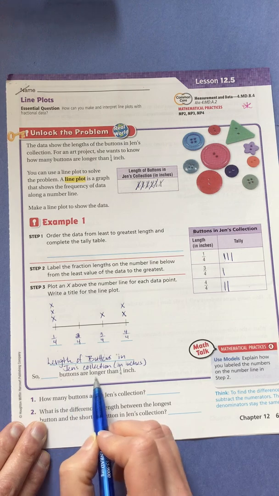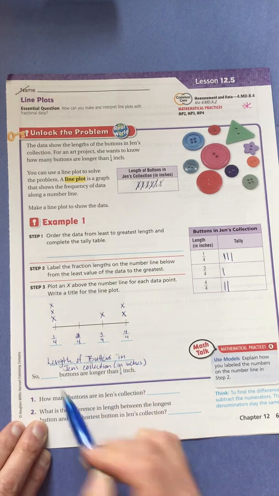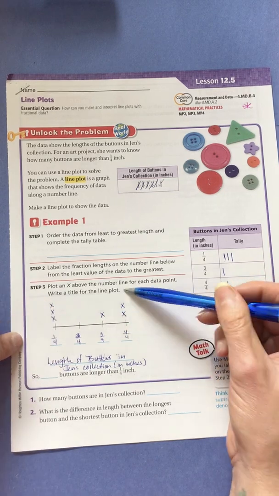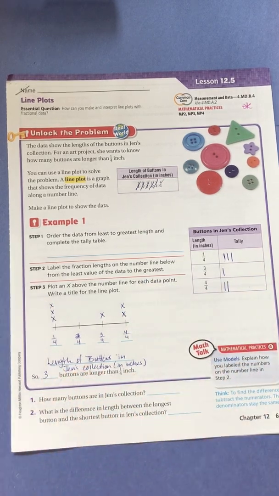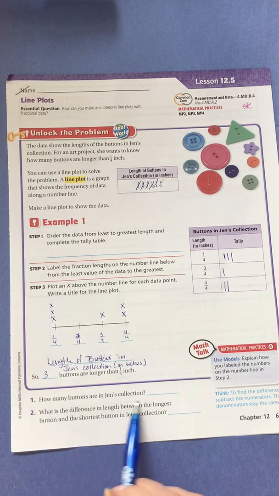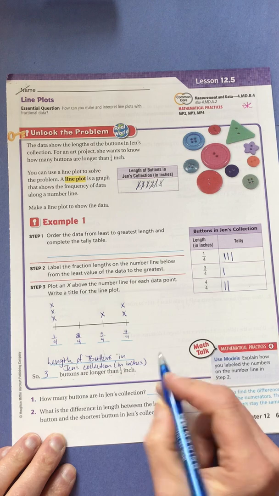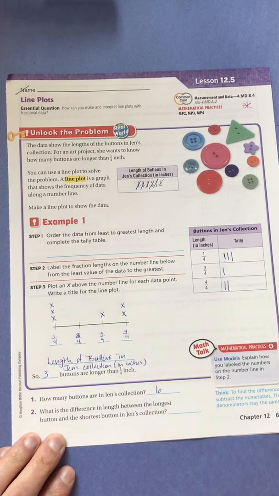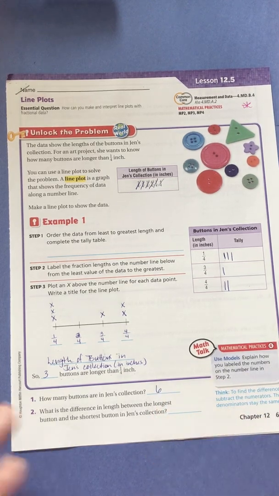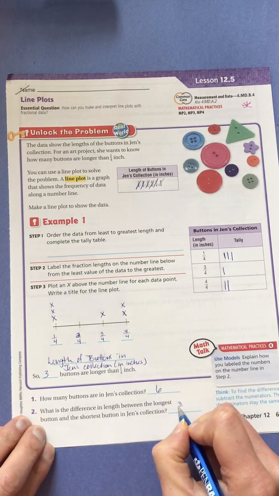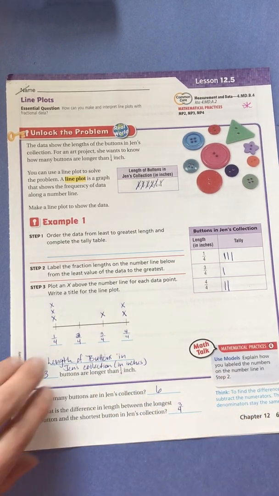So how many buttons are longer than 1/4 of an inch? Now I can very quickly look at my line plot and say, oh, here's a 1/4. There's 1, 2, 3. There's 3 x's. So there's 3 buttons that are longer. How many buttons are in Jen's collection? That's the total number of x's. So 3 and 3. So we've got 6. And what is the difference in length between the longest button and the shortest button? For that one, I am finding the range. So I would do 4/4 minus 1/4. And so 3/4 is going to be the difference there.